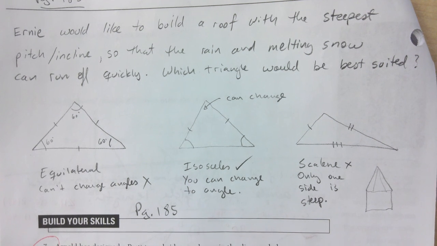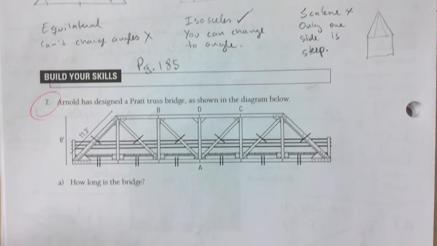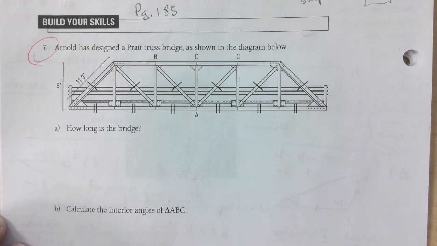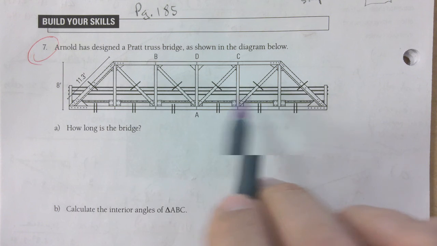Okay, so here we go. Next is the question that's already there, still on page 185. Something like this actually showed up on the provincial exam, almost exactly like this. If you drive over the Louise Bridge or Redwood, you can see bridges that are built like this.